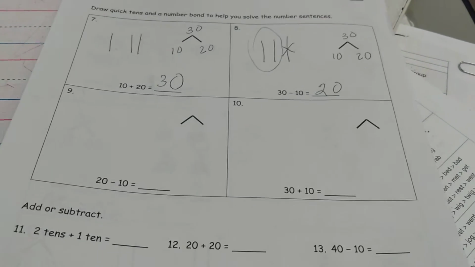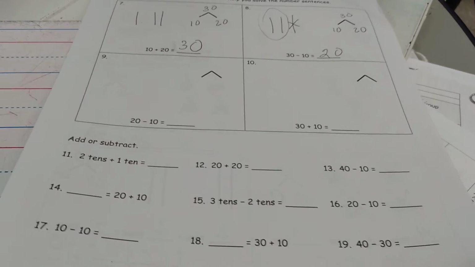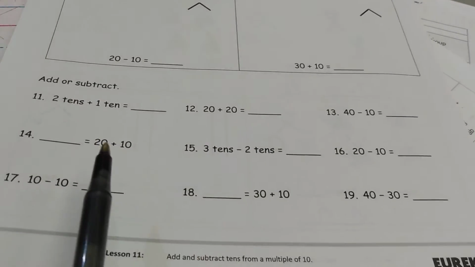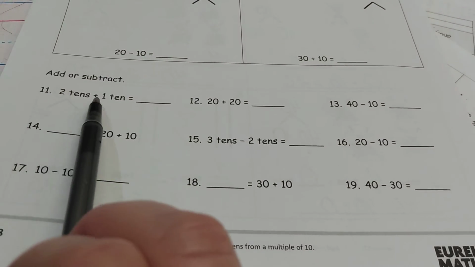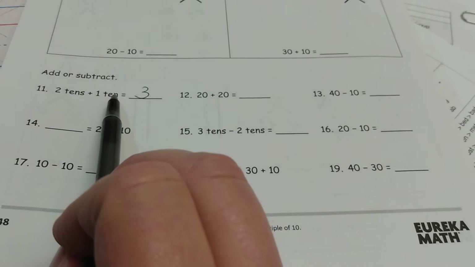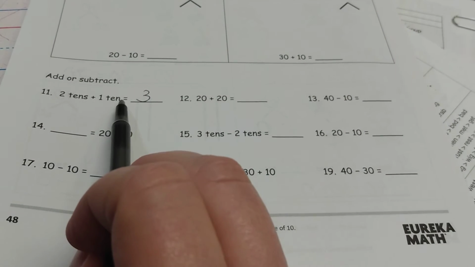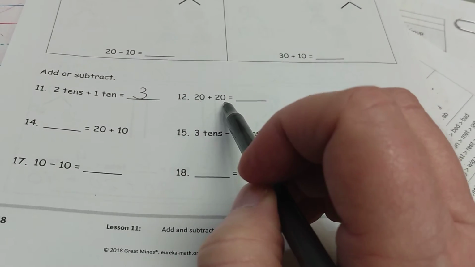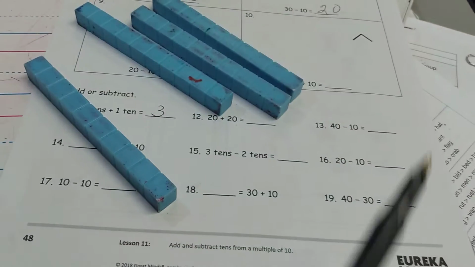Okay? Now, because this might get too long for my phone to hold, I'm going down here, because these can get kind of confusing. 2 10s and 1 10 is 3 10s. They just use the unit. When they use the word unit, don't put the 0. 20 plus 20 is 40. And we've been practicing constantly.